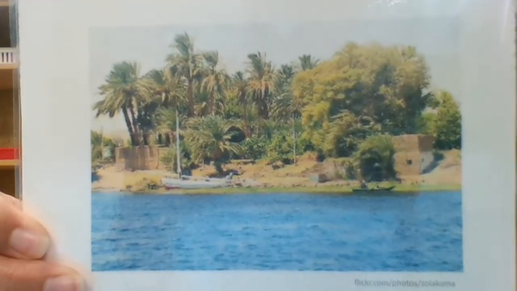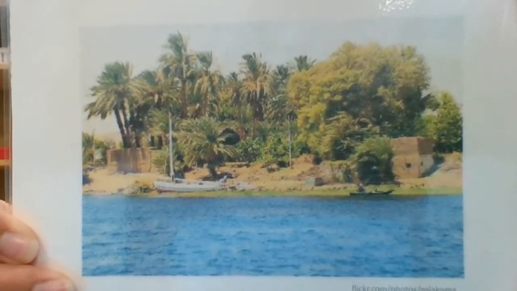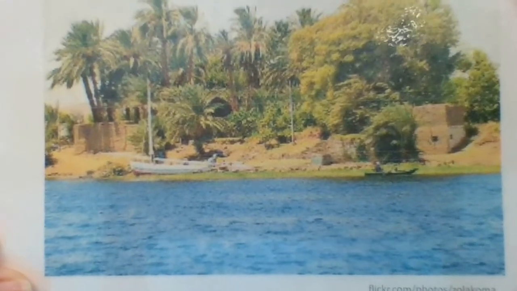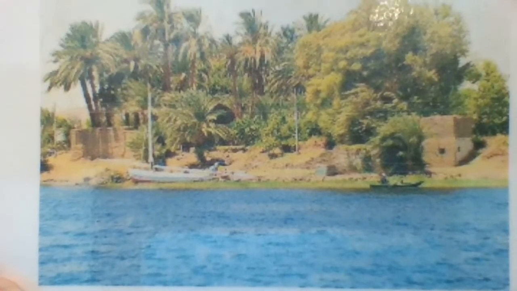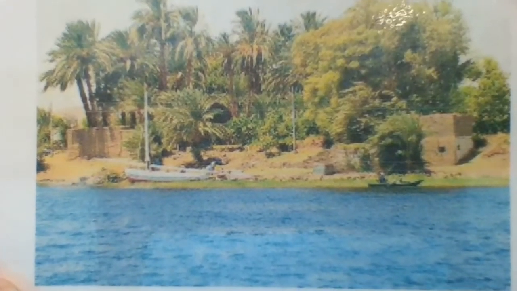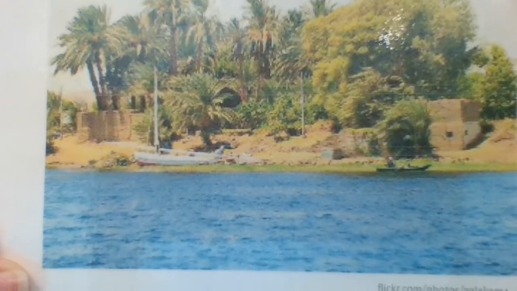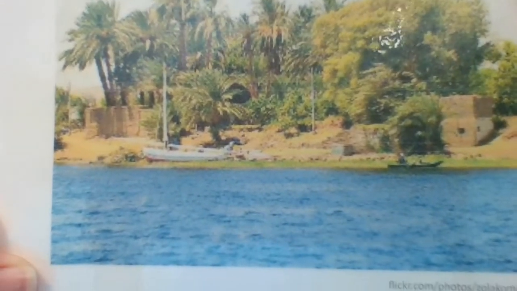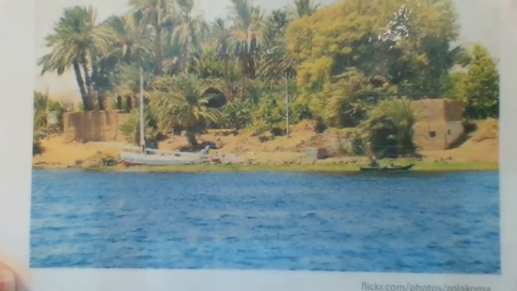Okay, the next one we have is the Nile. And we're going to talk about that river right there. The Nile is the longest river in the whole entire world. It begins where the White Nile and Blue Nile combine in Sudan and flows north toward the Mediterranean Sea. Ancient civilizations, like those of the ancient Egyptians, flourished along the Nile.